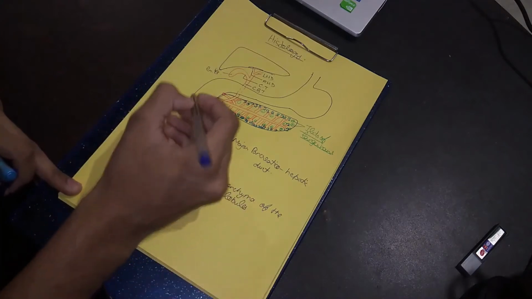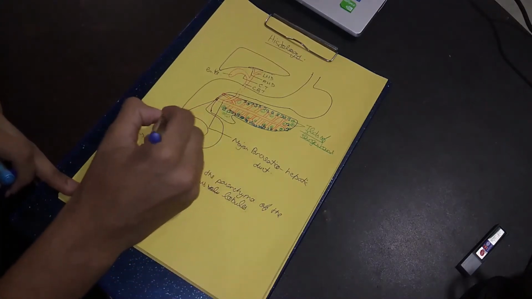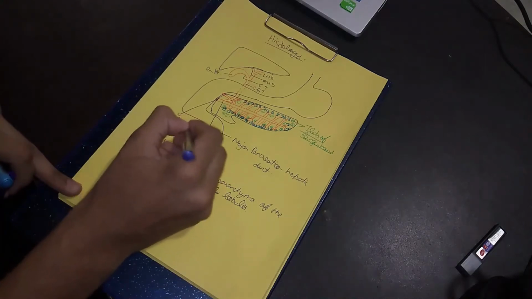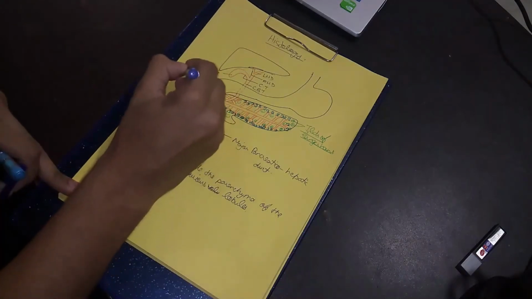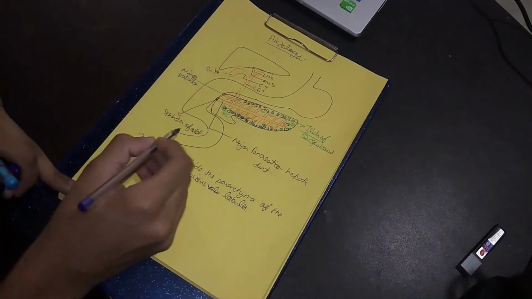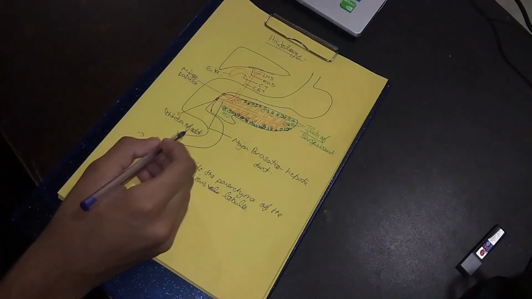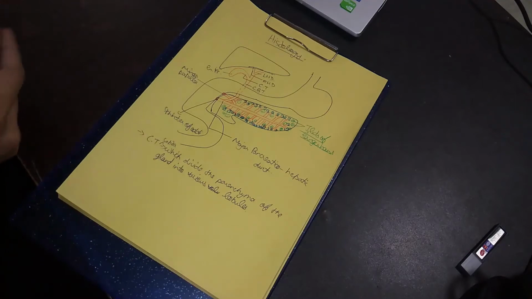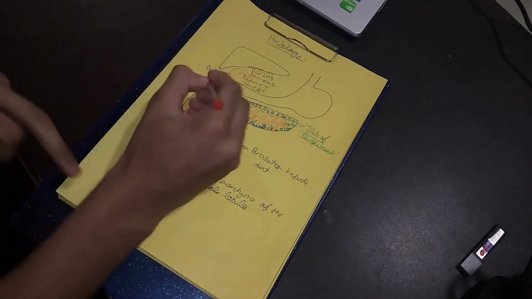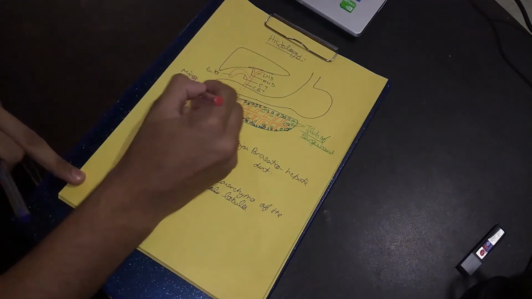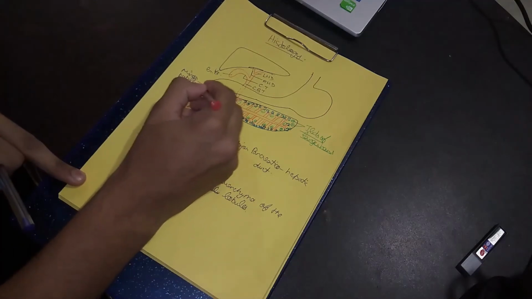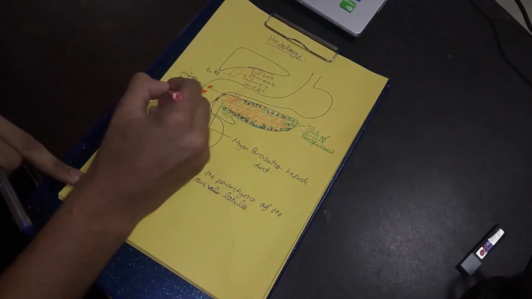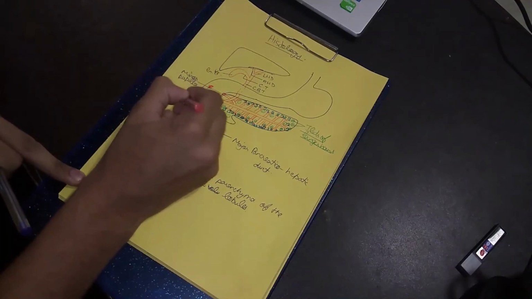So here is the sphincter of Oddi, which is very important to remember. Here is the minor papilla, and the region where the sphincter of Oddi is present is called the major papilla. And one more thing, I would love to tell the location of the enterokinase. This is present over here. This is the location of enterokinase. Enterokinase has a special function, I will discuss it later.